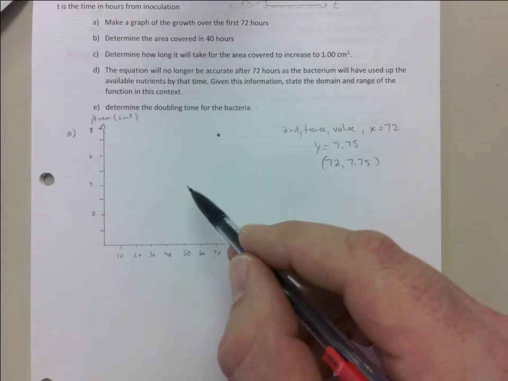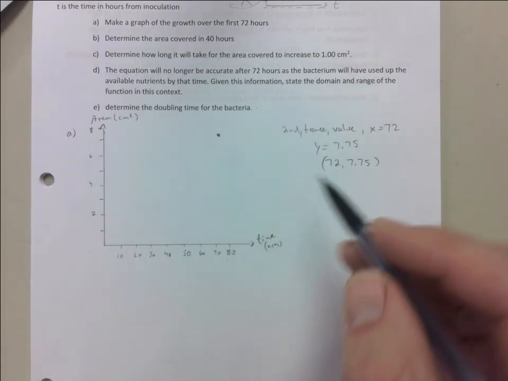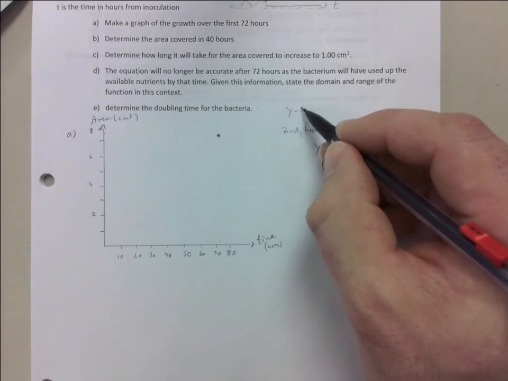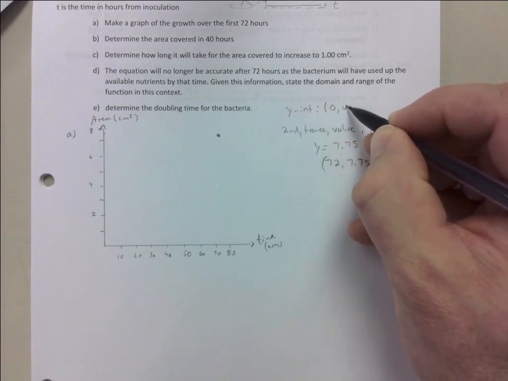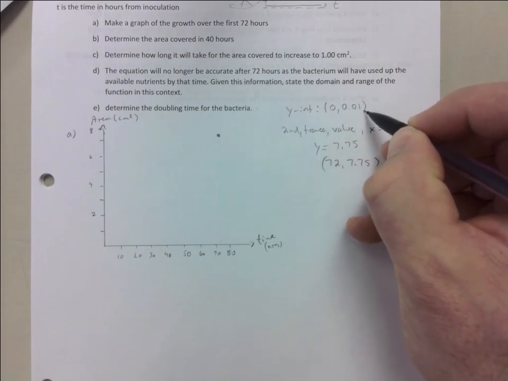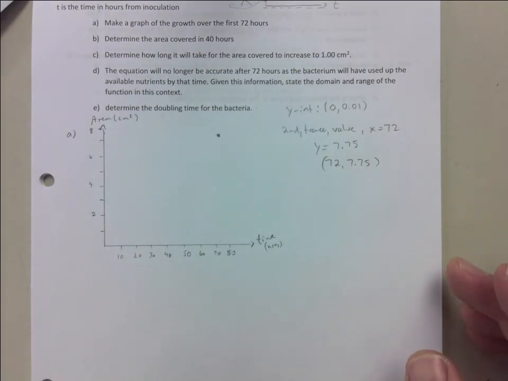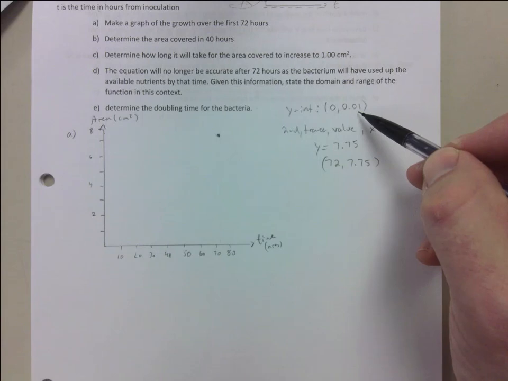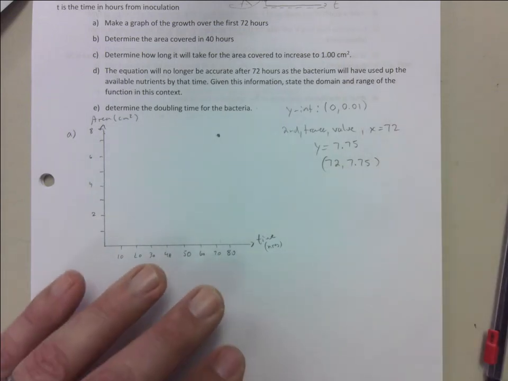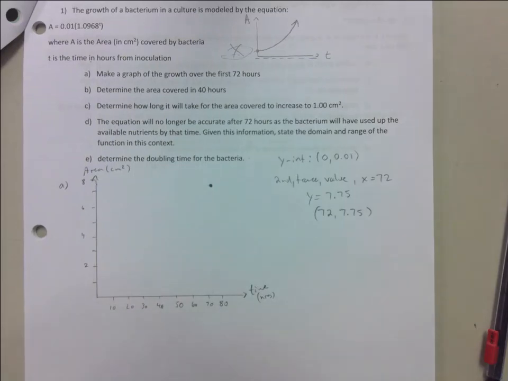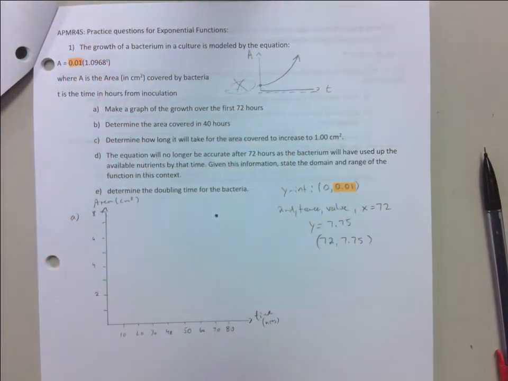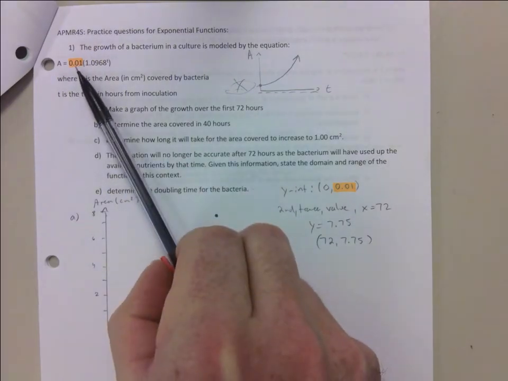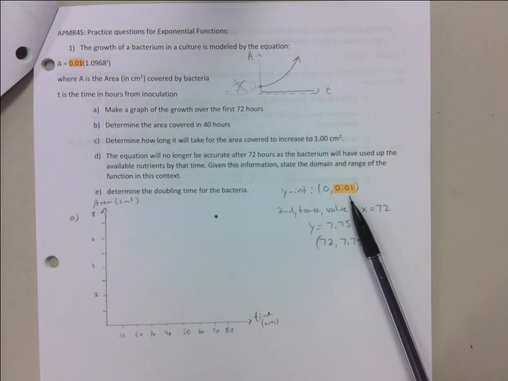Where am I along the y-axis? I can actually figure this out. Y-intercept is 0.01. It's a little bit, it's small, right? Like, how do I know this? If you're saying, where did you get that from? I'm just going to go to my equation and say I got it from here. Whatever that number in front, we call that A, right? That is immediately my y-intercept.